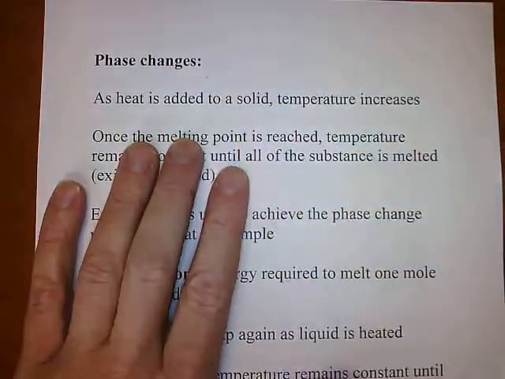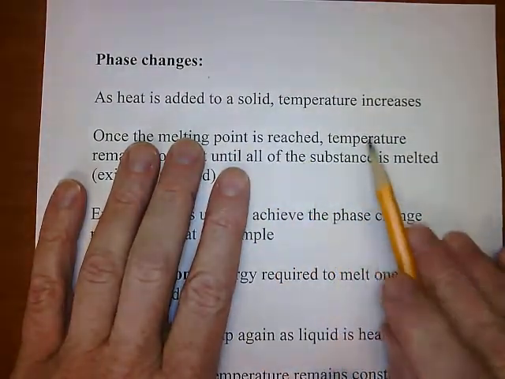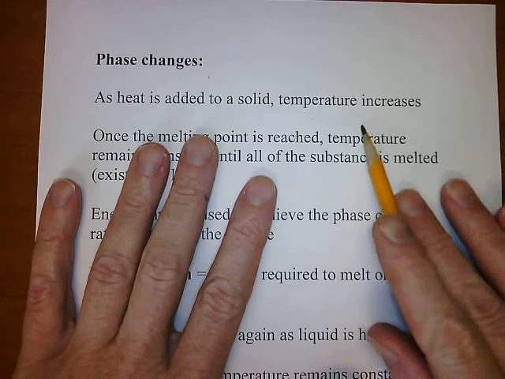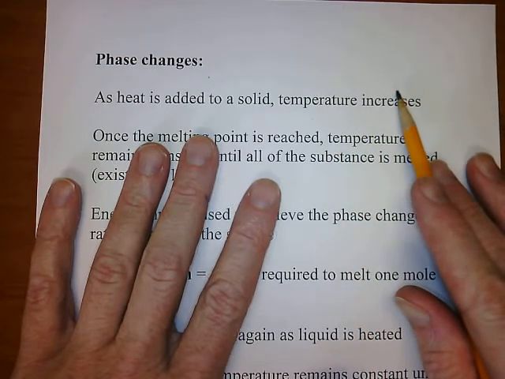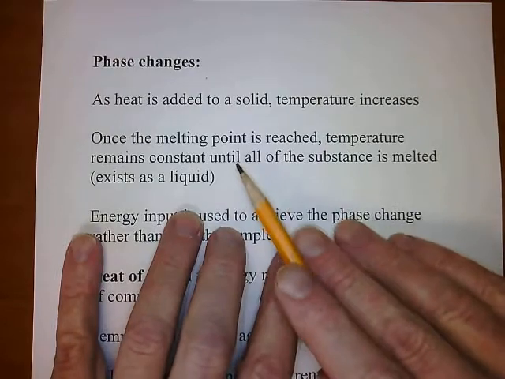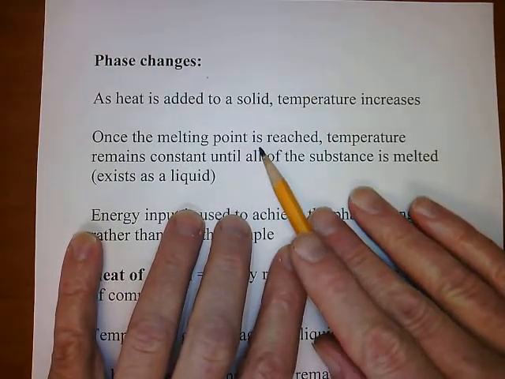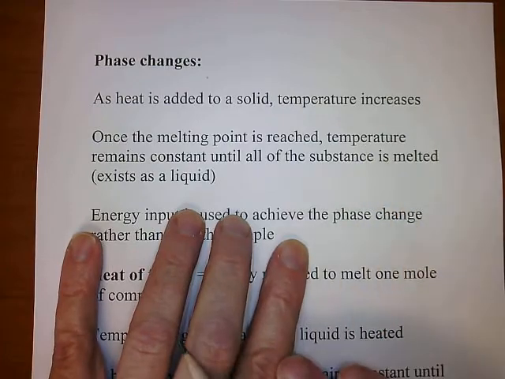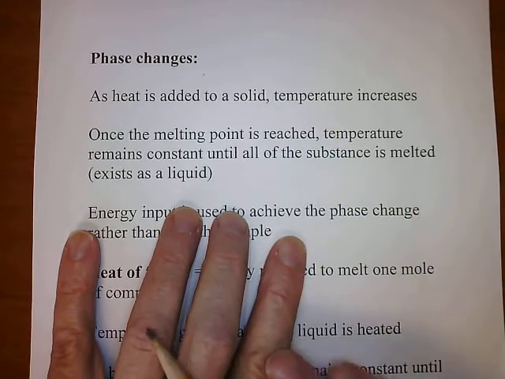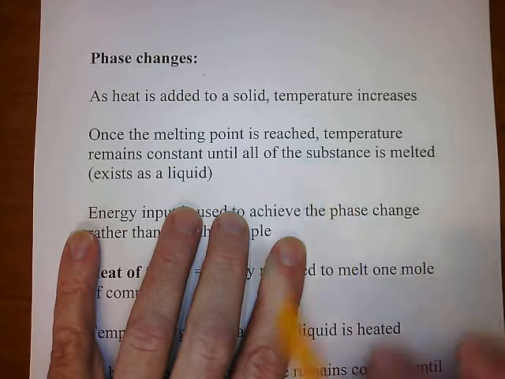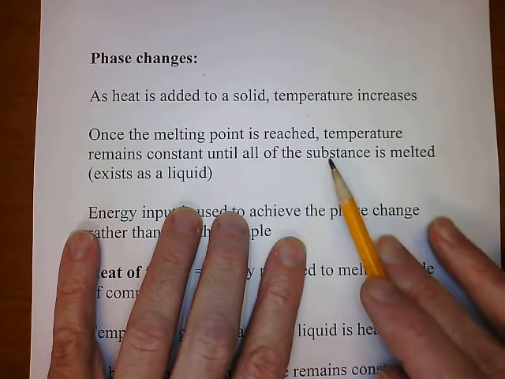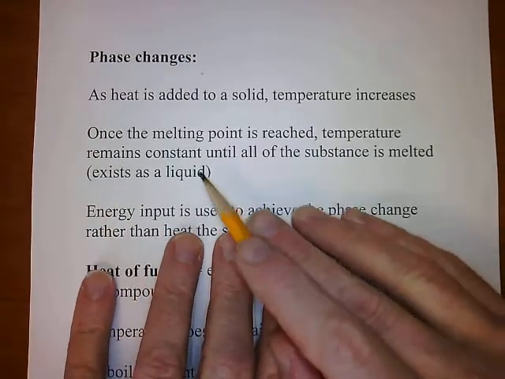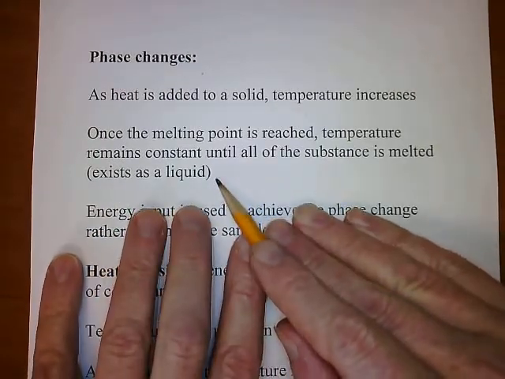If you take a solid and you heat it, the temperature will increase steadily until you get to the melting point. Once you get to the melting point, your temperature will level out and remain constant while the phase change is taking place until all of the substance is melted. In other words, until all of it exists as a liquid.